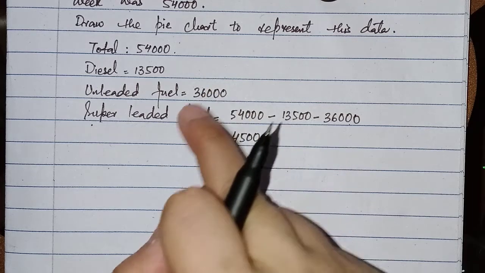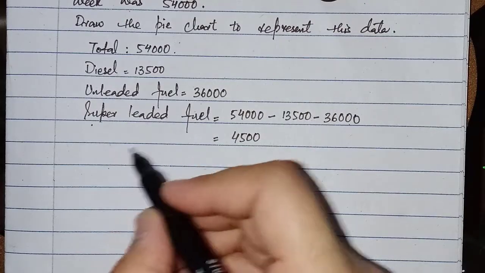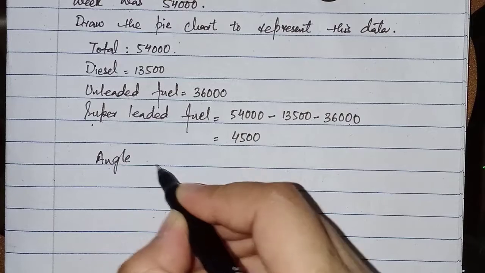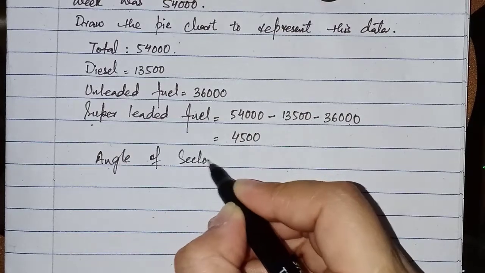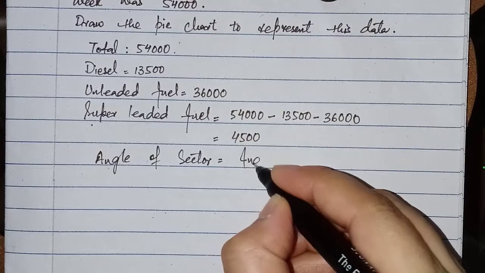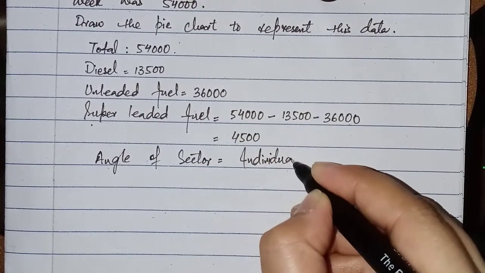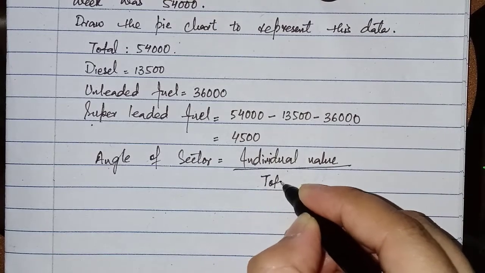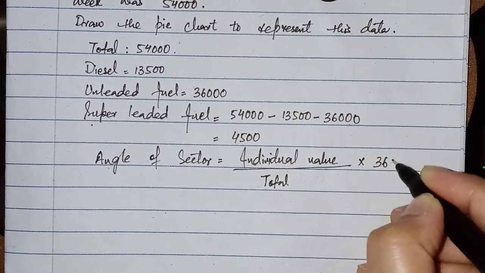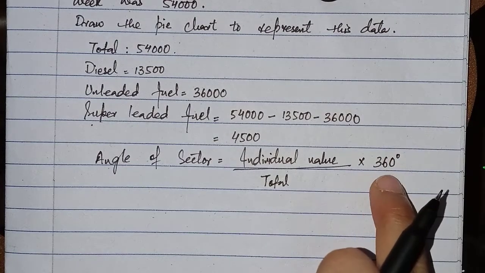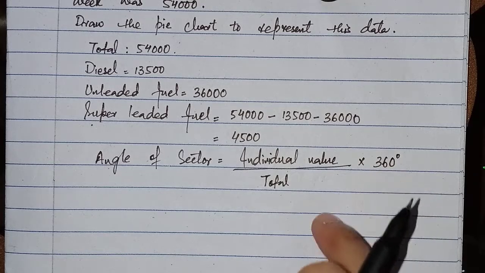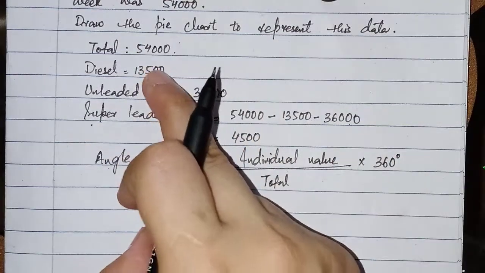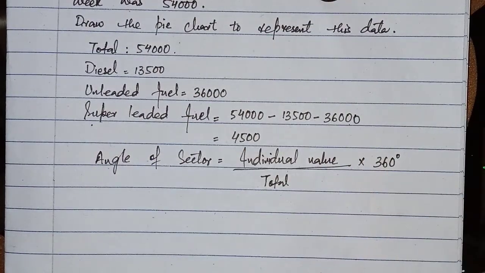Now we will find the angles of these sectors. What is the formula for the angle of a sector in a pie chart? The angle of a sector is equal to the individual value divided by the total, multiplied by 360 degrees. As we know, in a pie chart the total angle is equal to 360 degrees, since a circle has 360 degrees.